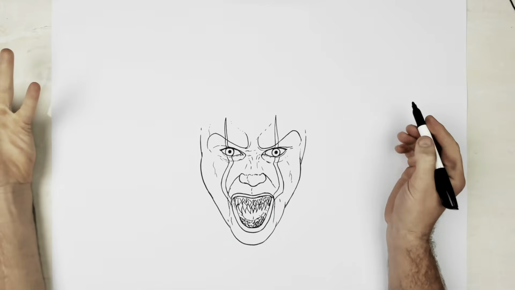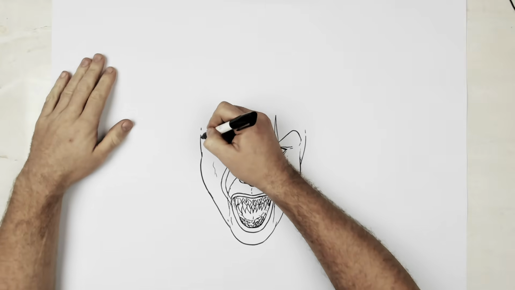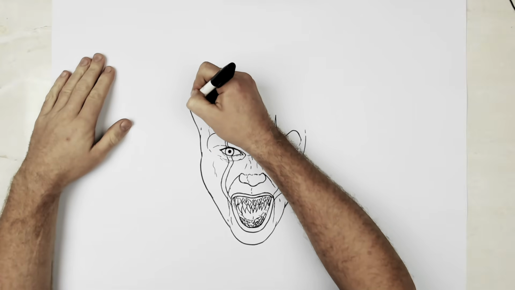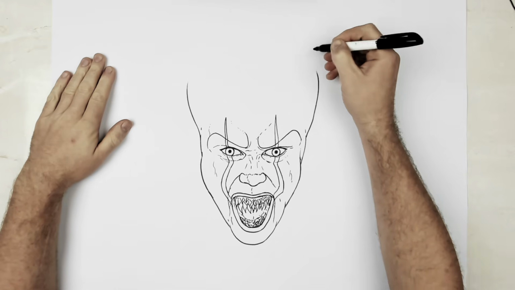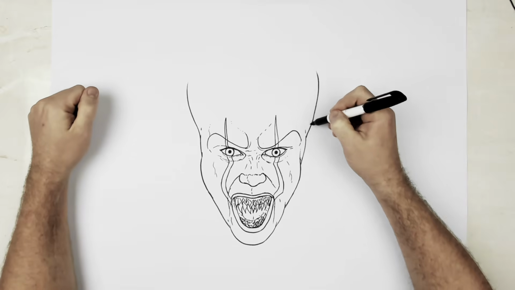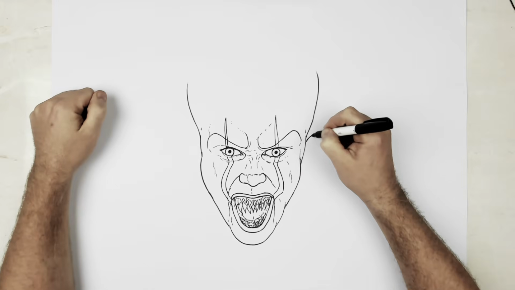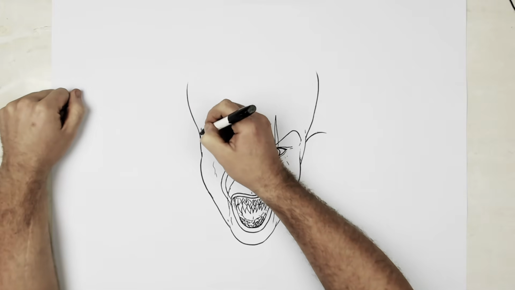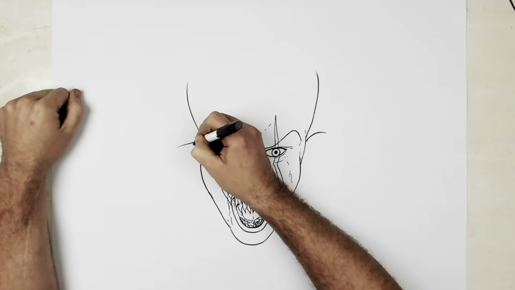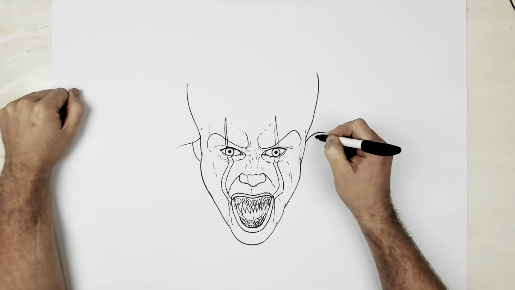Right, and then his hair is kind of messy in this case, but we get the wide head thing again, very wide. The head like that, and then his hair starts to come out this way, kind of over his ears. So his ears there.